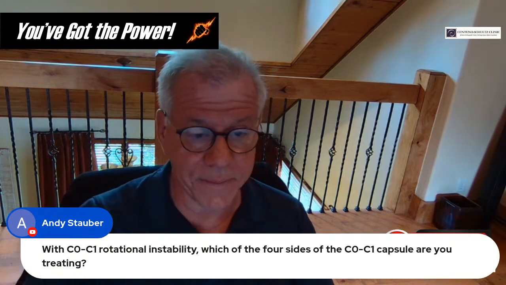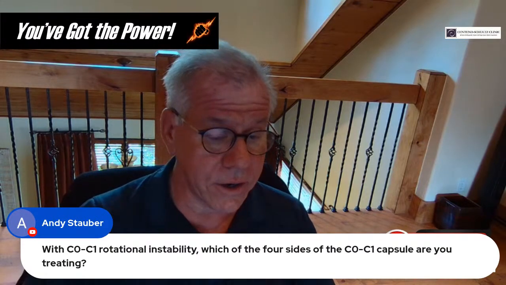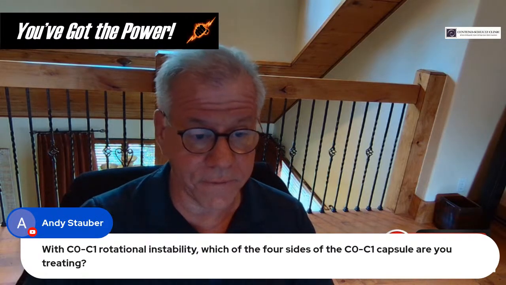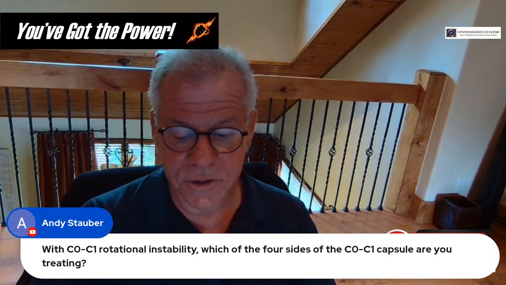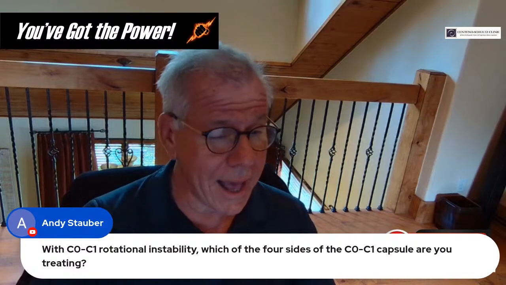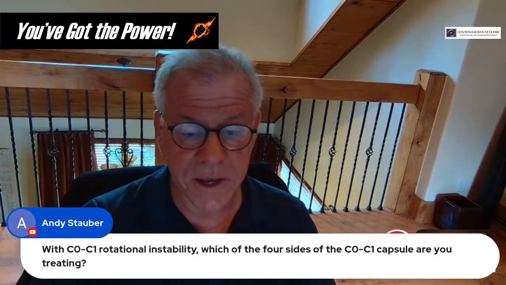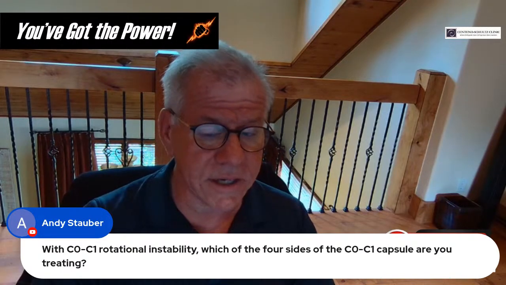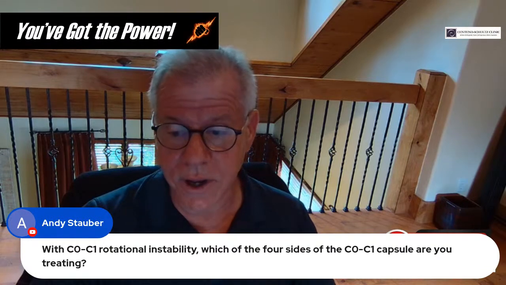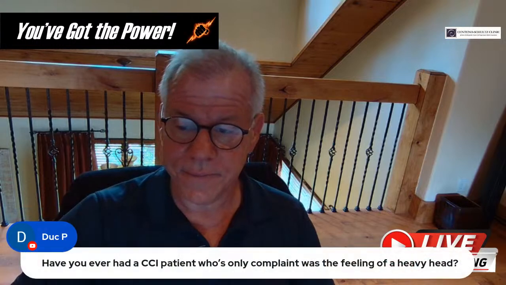With regard to the capsule, what can be safely injected, you could do the anterior capsule from the front through a PICL approach. You can do the posterior capsule. You could probably do the lateral capsule as well, though you'd have to be very careful not to be in the vertebral artery. And the medial capsule might be higher risk of getting into the dura and injecting intradural. So that one probably not.